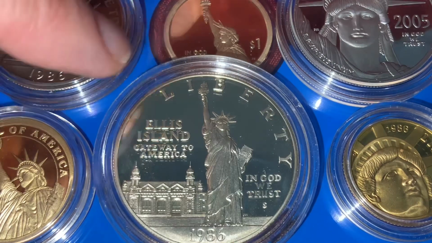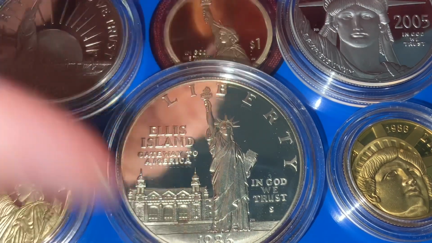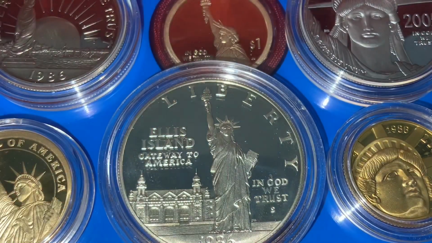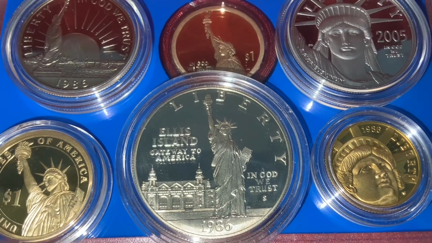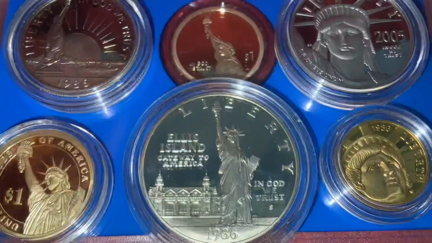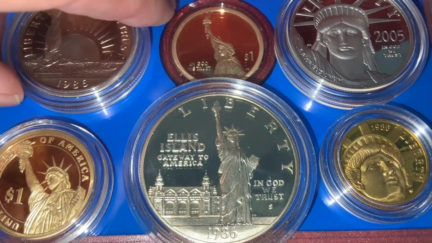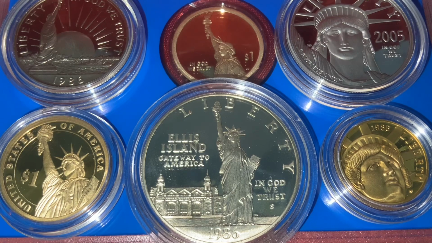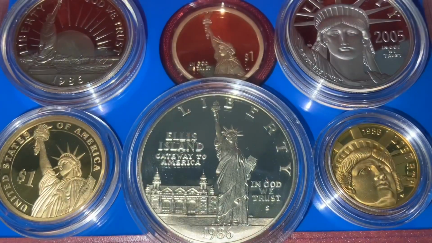The others are simply merely commemorative or non-circulating issues. And even the presidential dollars do not circulate anymore, other than ones that are already in circulation. They stopped that a little bit more than halfway through the program. Nonetheless, there they are, the Statue of Liberty enshrined on our coinage.